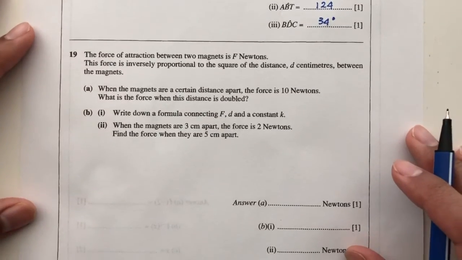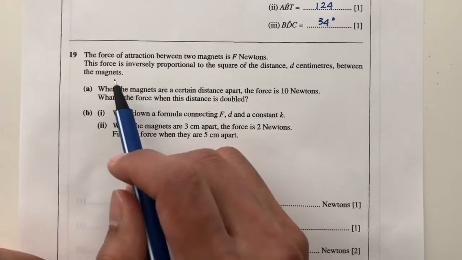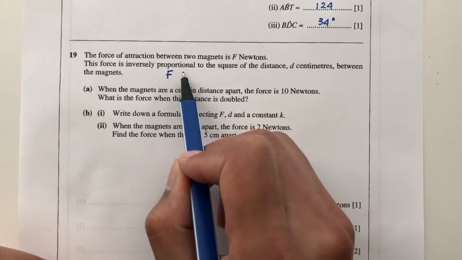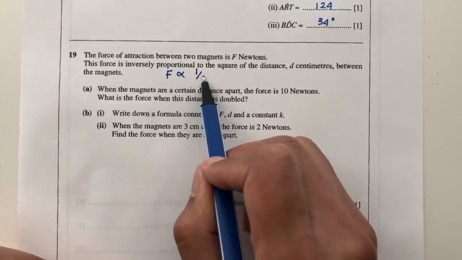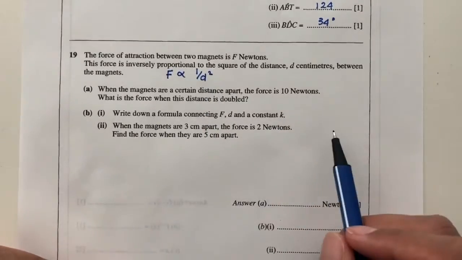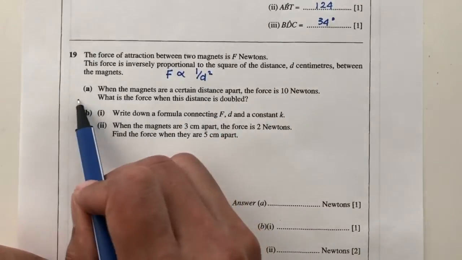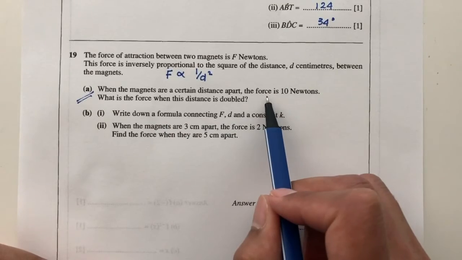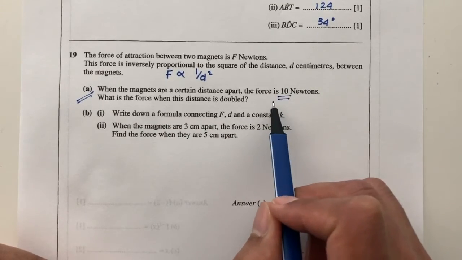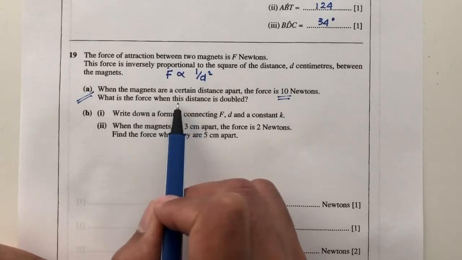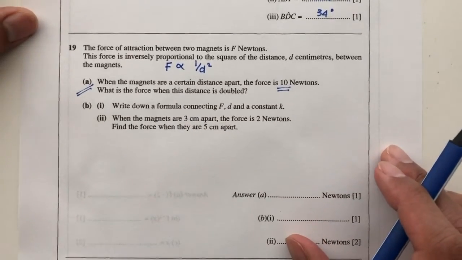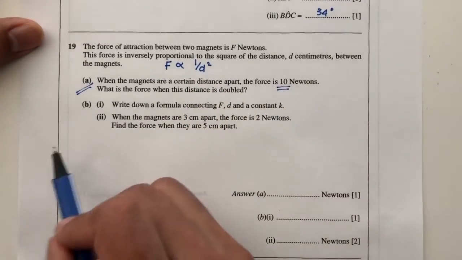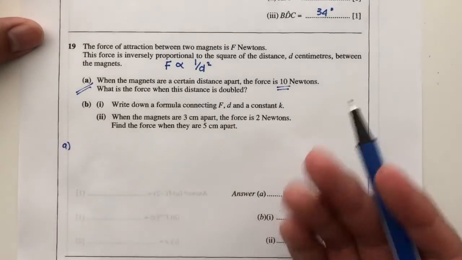Now moving on to question 19, we have the force of attraction between two magnets is F newtons. This force F is inversely proportional to the square of the distance between the two magnets. That's the equation that we have from that information. Now part A, when the magnets are a certain distance apart, the force is 10 newtons. What is the force when this distance is doubled? We don't need to write down the formula, but if you know by logic, you will know the answer already. But if you want to do it step by step, you can use a formula.